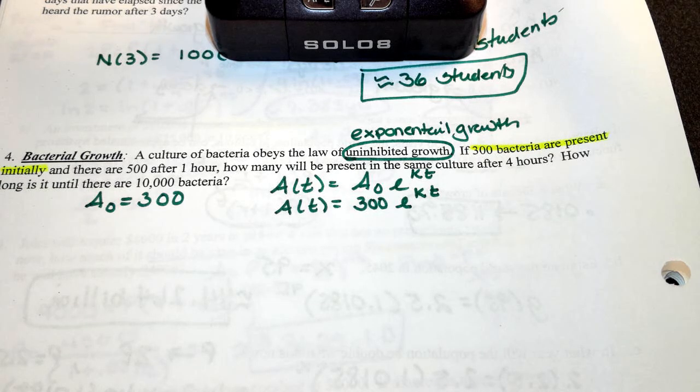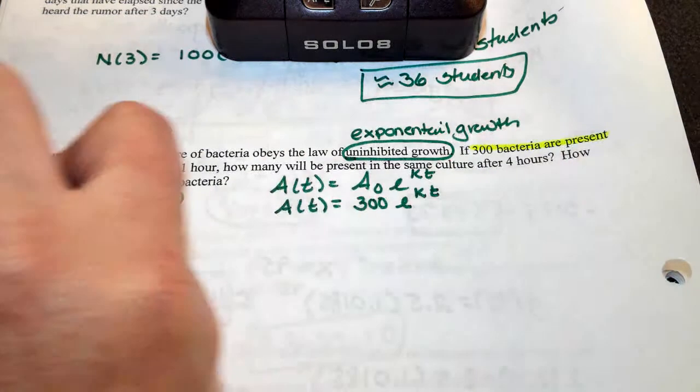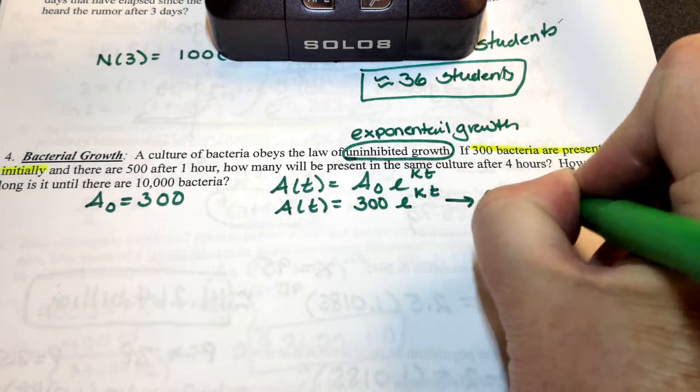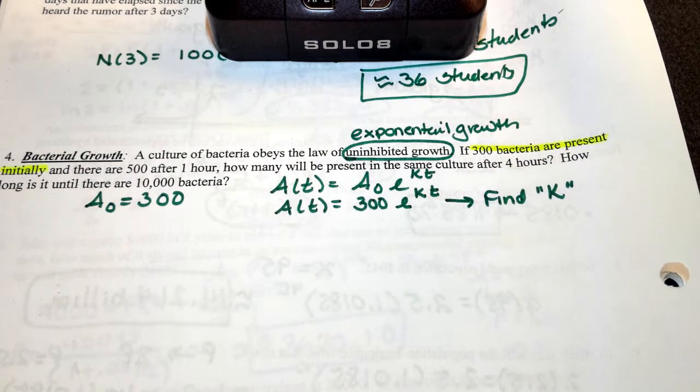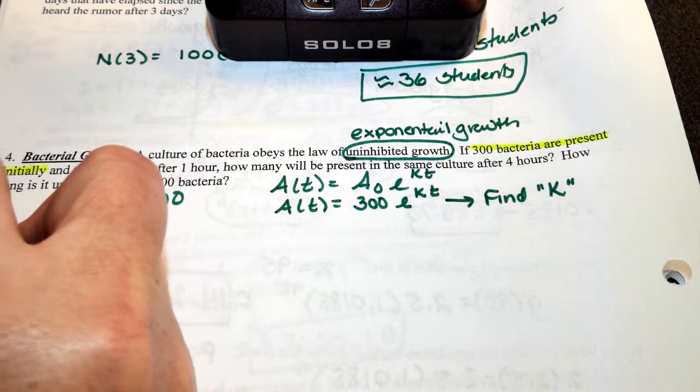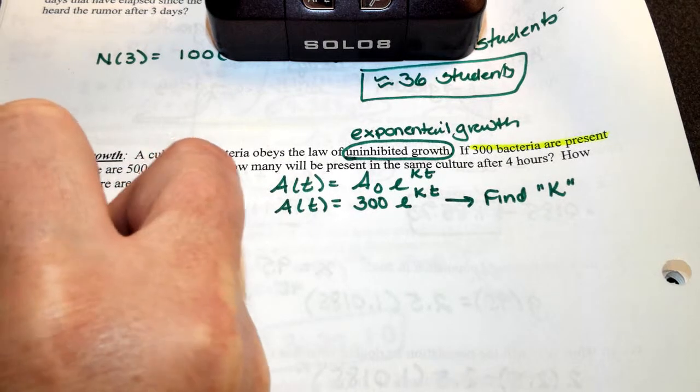I know I plug in 4 for t, but what variable did they not give you? k. So sometimes they do not give you that rate of growth. So what you're going to have to do first is find k. If k is not given to you, your first step is going to have to be to find k. All right? So let's talk about how I can find k.